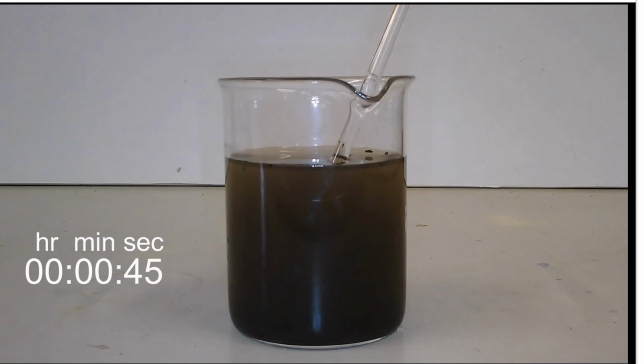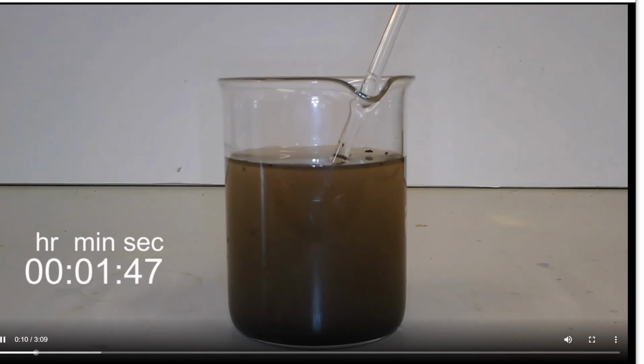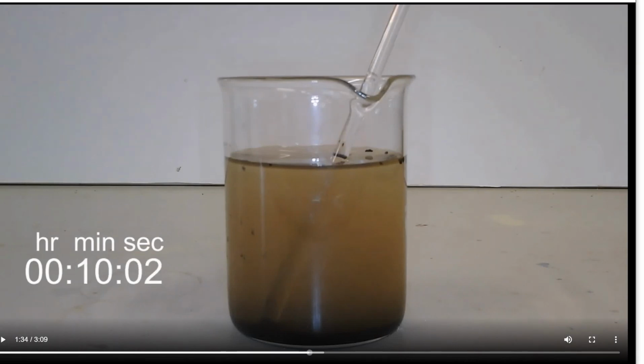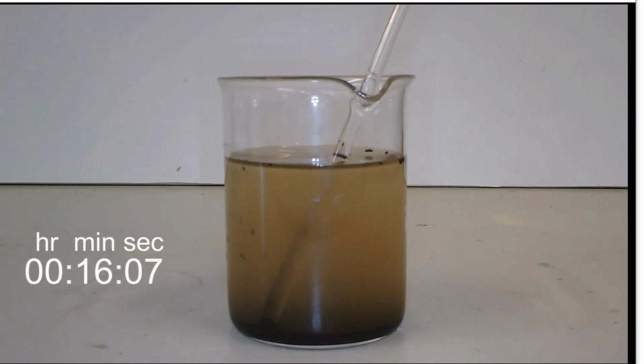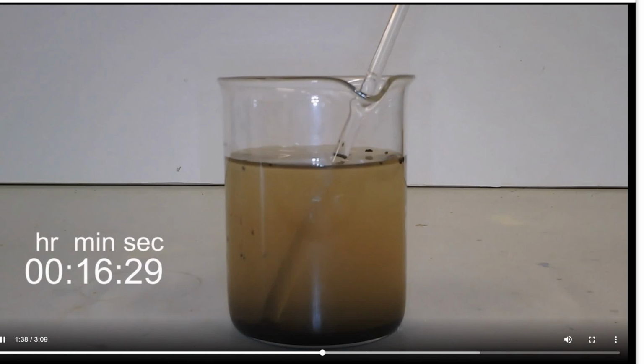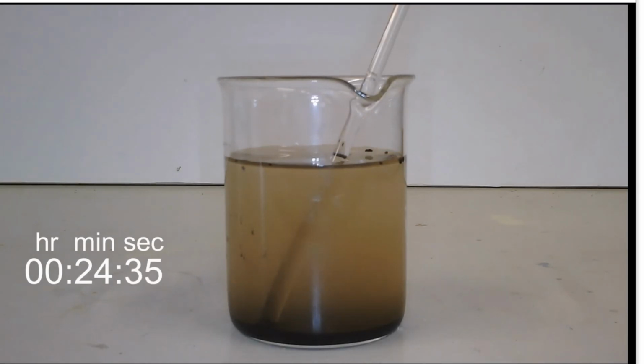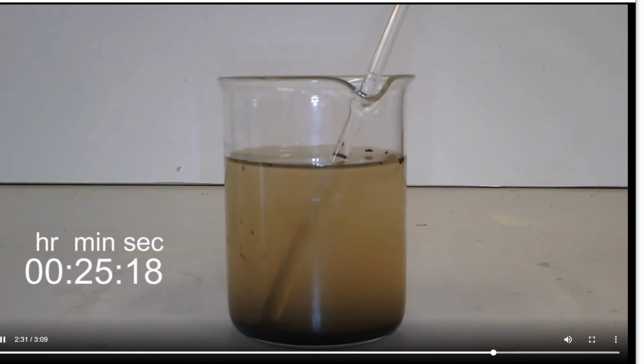Okay, here's our muddy water. And it's being timed. And I'm going to move it along. After 8 minutes, it started to lighten. After 15 minutes, it's a little bit lighter. After 24 minutes, it's a little bit lighter still. What's happening here?